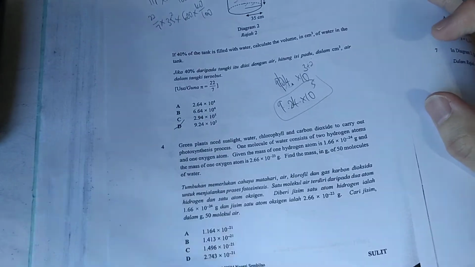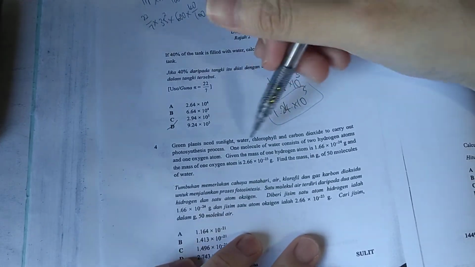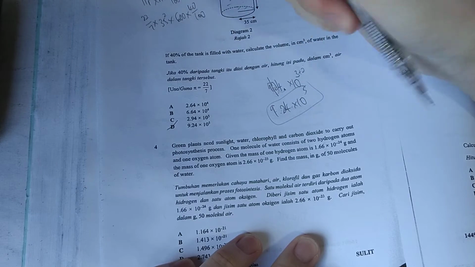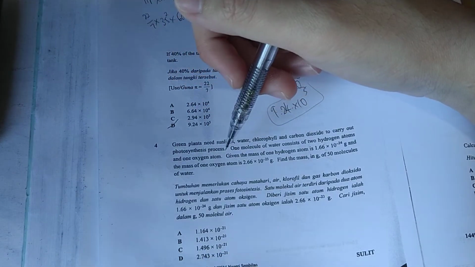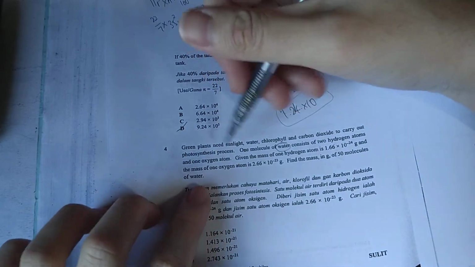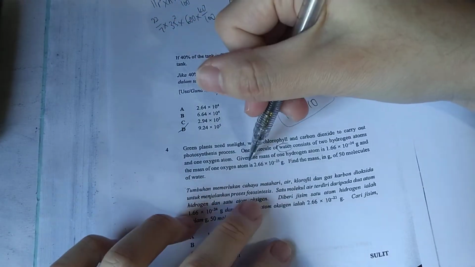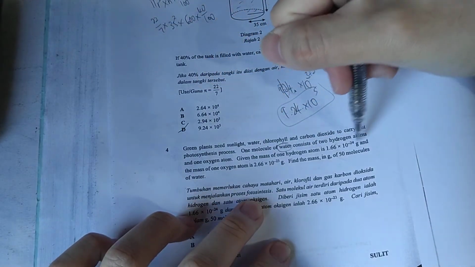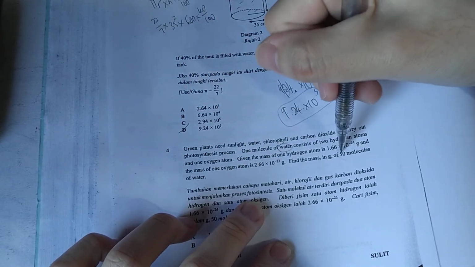Number 4. The green plants need sunlight, water, chlorophyll, and carbon dioxide. Oh, it looks like a science question. Okay, so they carry out photosynthesis. One molecule of water consists of 2 hydrogen and 1 oxygen. Okay, that's why it's called H2O, right? So water, 2 hydrogen, 1 oxygen. So H2O means there are 2 hydrogen atoms and 1 oxygen atom. Given the mass of 1 hydrogen atom is this, the mass of 1 oxygen atom is this. Find the mass of 50 molecules of water.